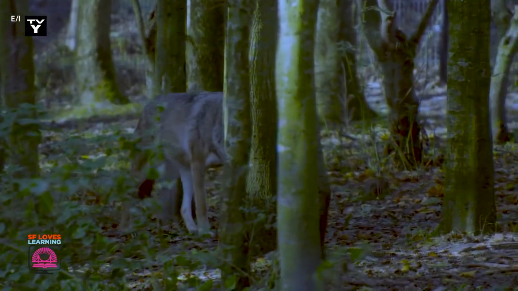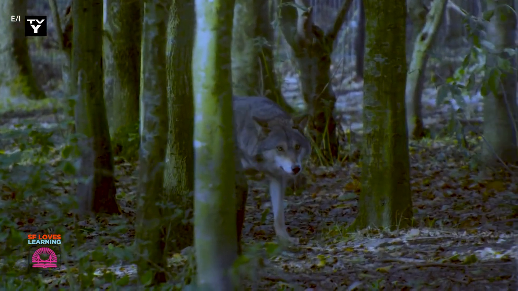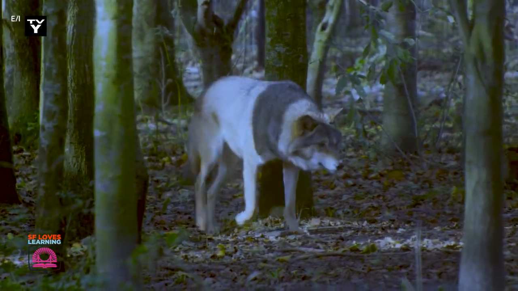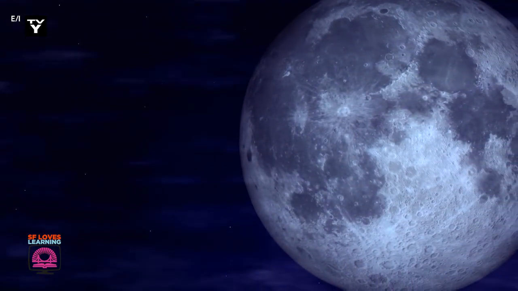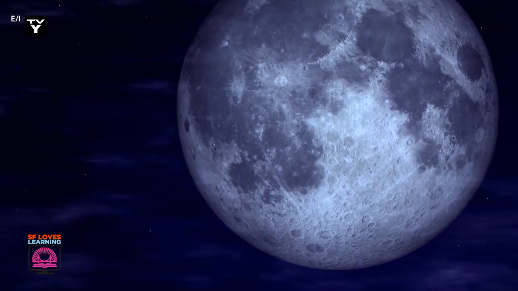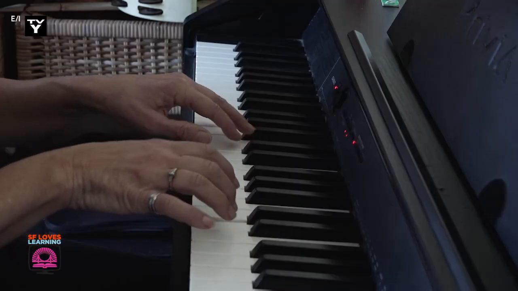Wolves howl. Listen. Wolves howl in the mountain ranges. Oh, oh, at the full bright moon. Oh, oh, oh, oh, oh. Can you believe animals make music in their habitats, the places where they live?